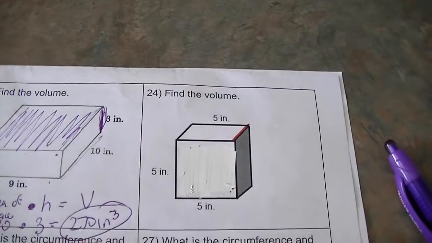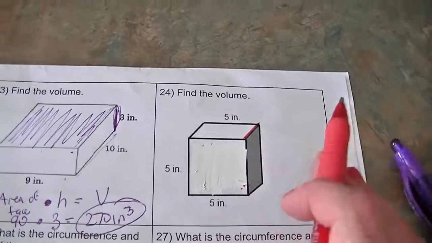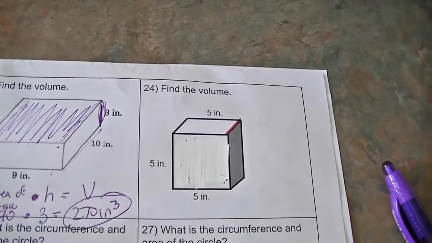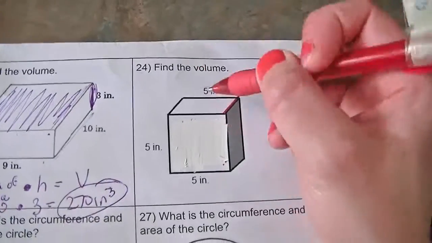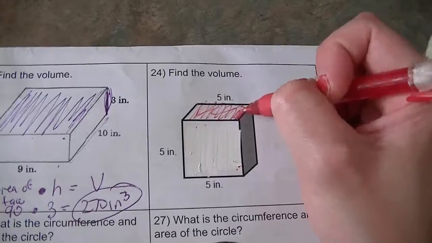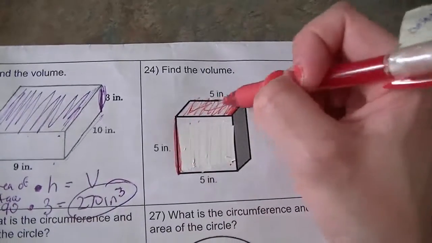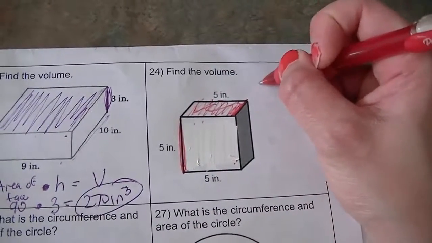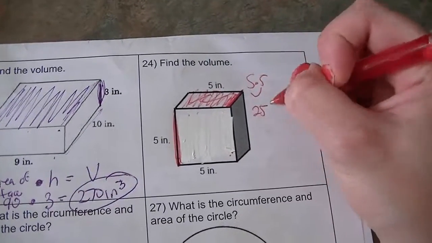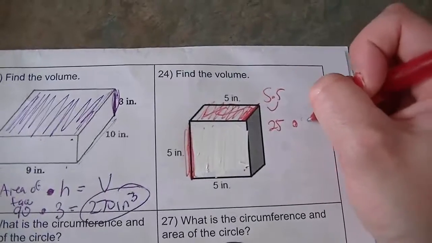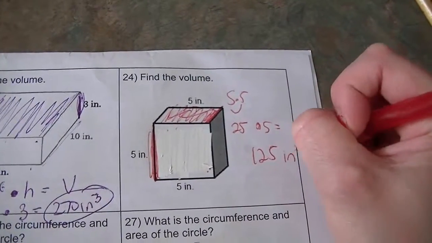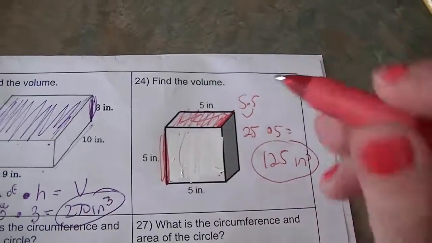Number 24. Oh, this one's a cube, because I can tell by the dimensions. A cube is a prism. Anytime you have a prism, you just take the area of a face and multiply it by h. Let's take the area of this face right here and multiply it by h. So it's 5 by 5, 5 times 5 is 25, times h, which is 5. 25 times 5 is 125 inches cubed for the volume of this cube.